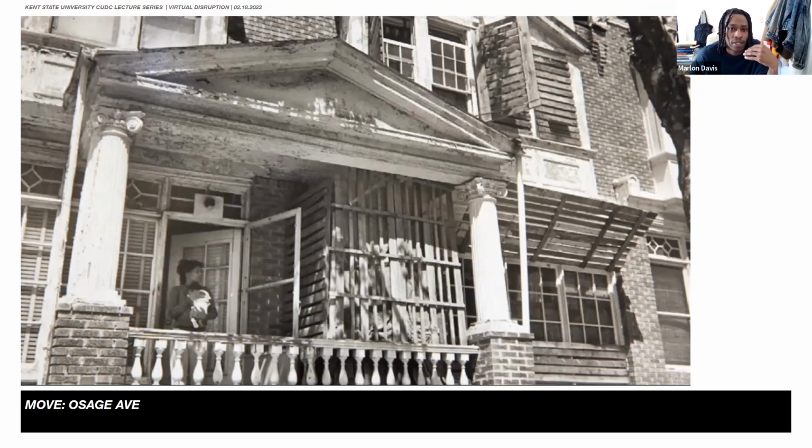So that began to be something that my grandfather began to talk to me about as I began the research. He worked in the DA's office, so he told me stories of MOVE coming into the DA's office to protest or to ask for the release of members that were arrested during protests or during police check-ins with them.